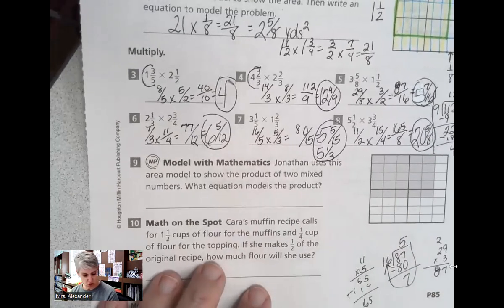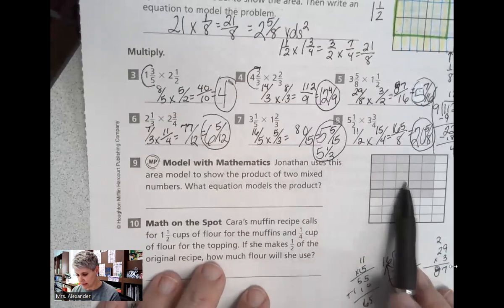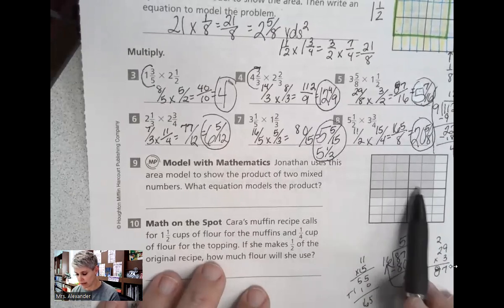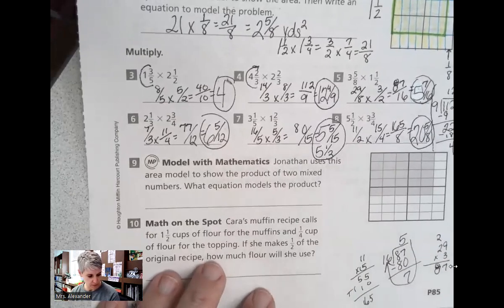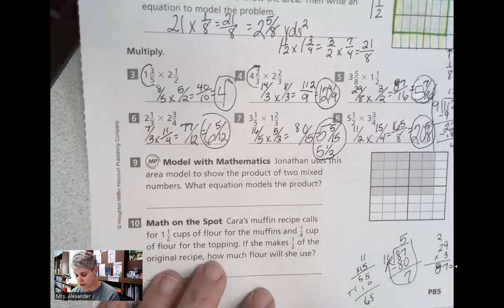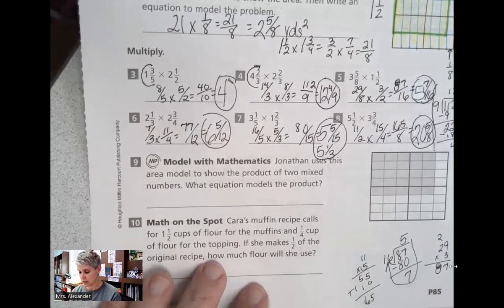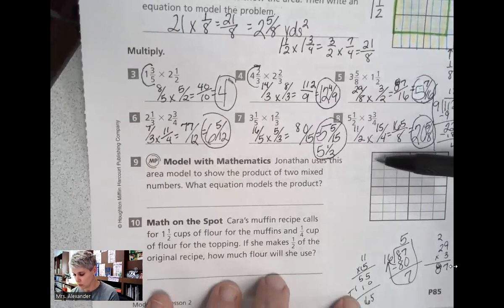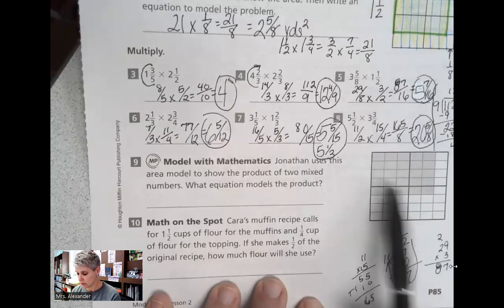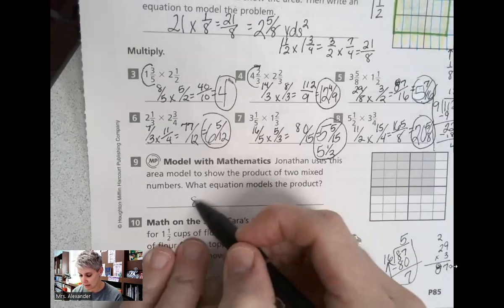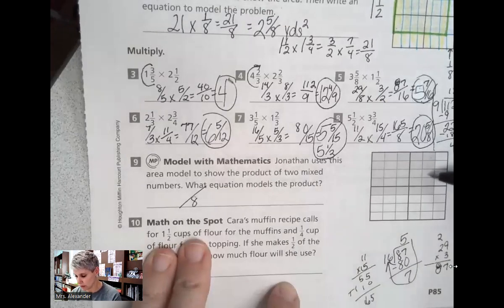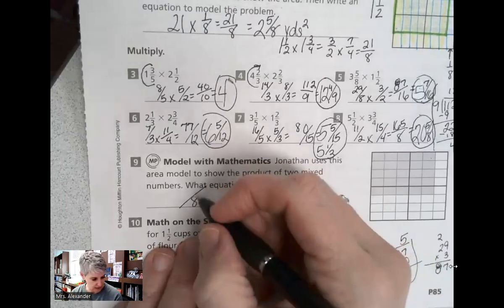Number 9, Jonathan uses this area model to show the product of two mixed numbers. What equation models the product? So let's think about this. If we have 1, 2, 3, 4, 5, 6, 7, 8, we have 8 rows. So that means we have eighths. And we have 1, 2, 3, 4, 5 of those eighths filled in.